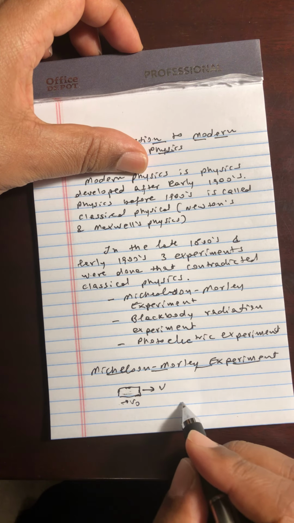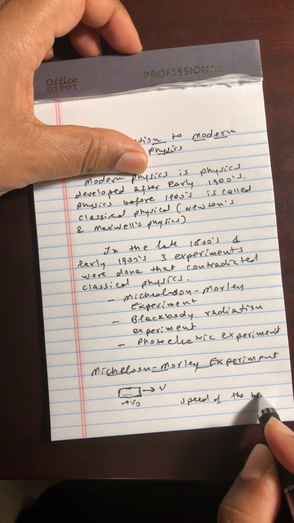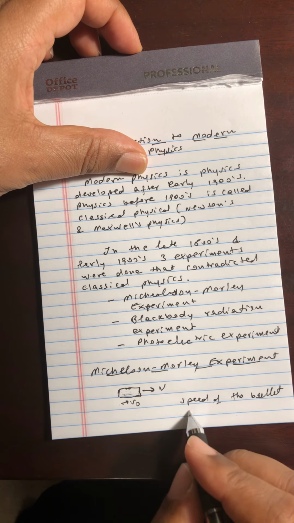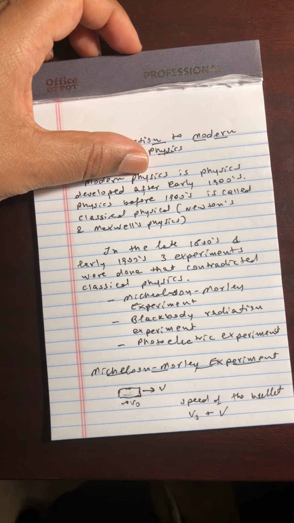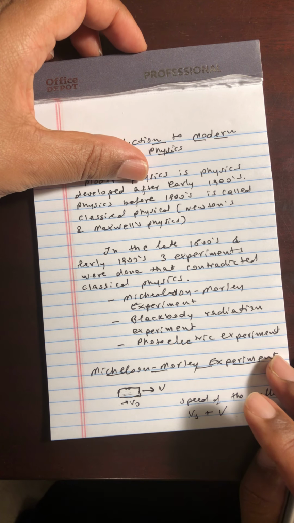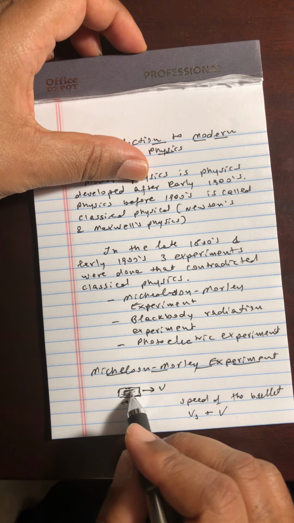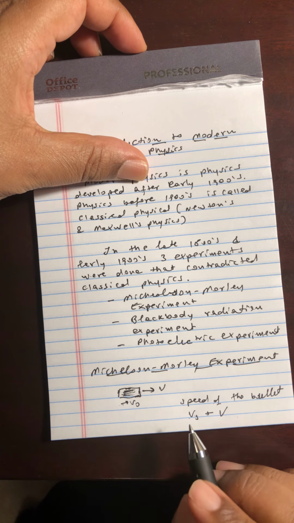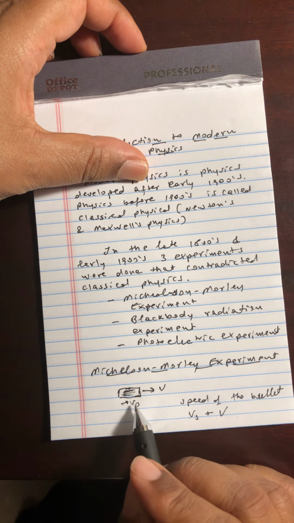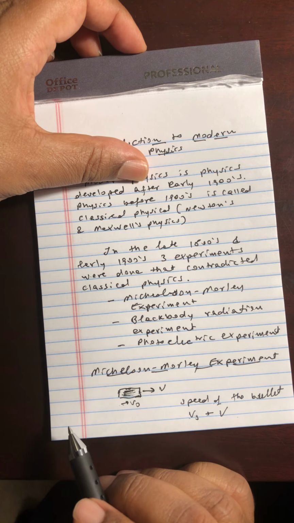So the speed of the bullet would be the sum of the speed of the car plus the speed of the bullet with respect to the car. Okay, this is called Galilean transformations. It's theory developed by Galileo. Now let's say this car is going at speed v0 and then it flashes light. What would the speed of the light be? According to Galilean transformation, the speed of the light will be v0 plus the speed of the light with respect to the car, which is c.